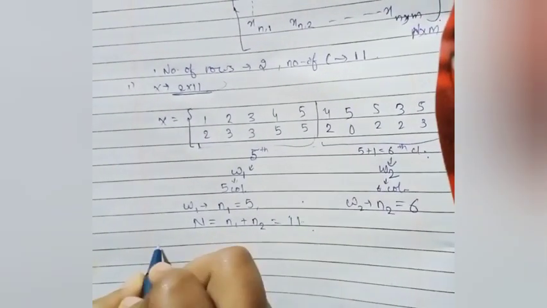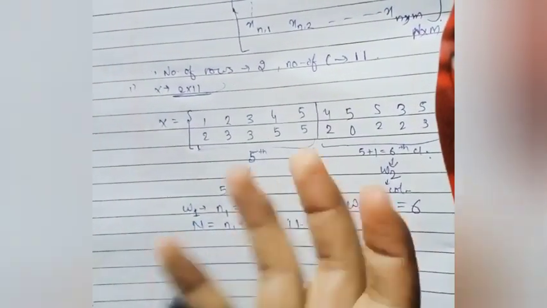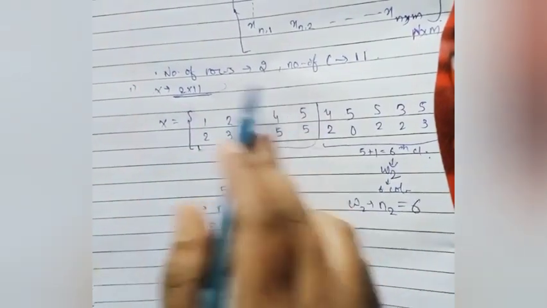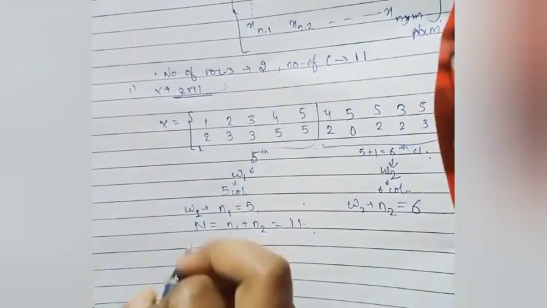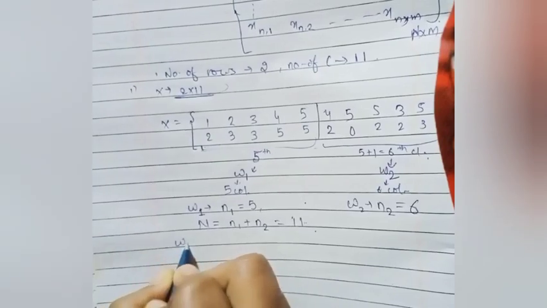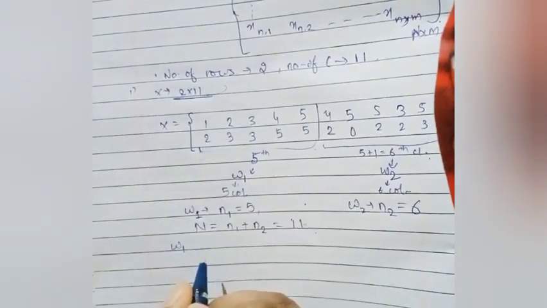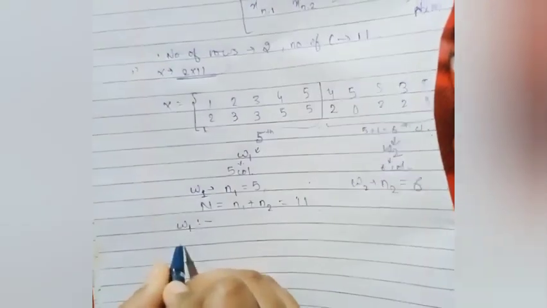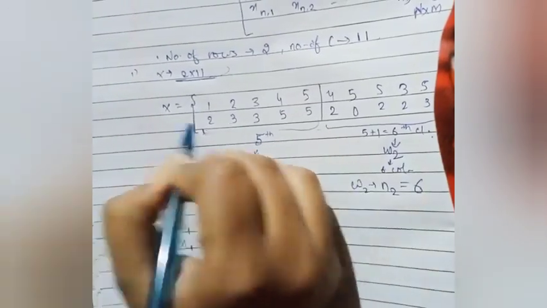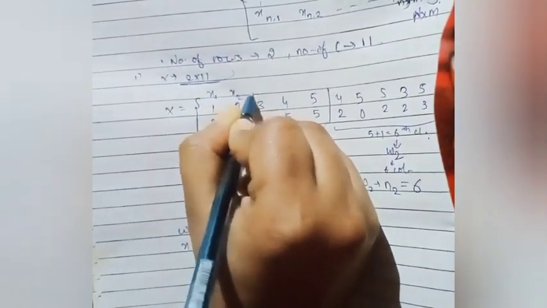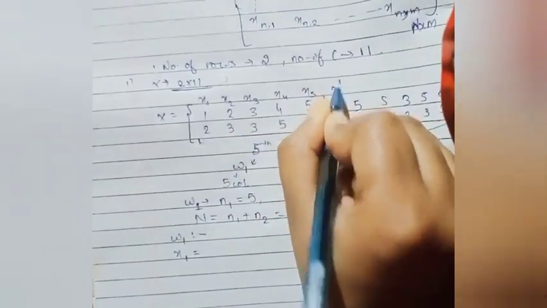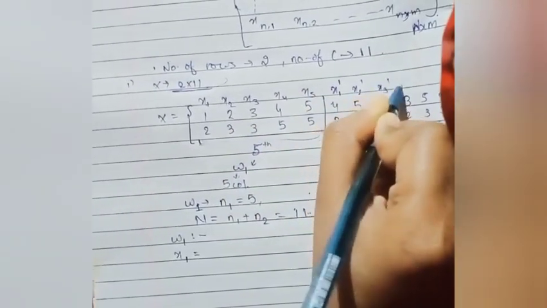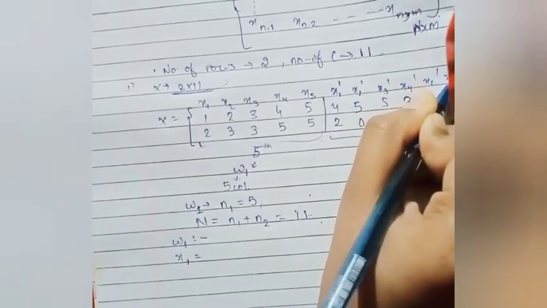Now we have to check the dimension of each of these classes. W1 is the class of the first 5 columns, so the elements will be x1, x2, x3, x4, x5, and for the other class let us suppose x1 dash, x2 dash, x3 dash, x4 dash, x5 dash, and x6 dash.